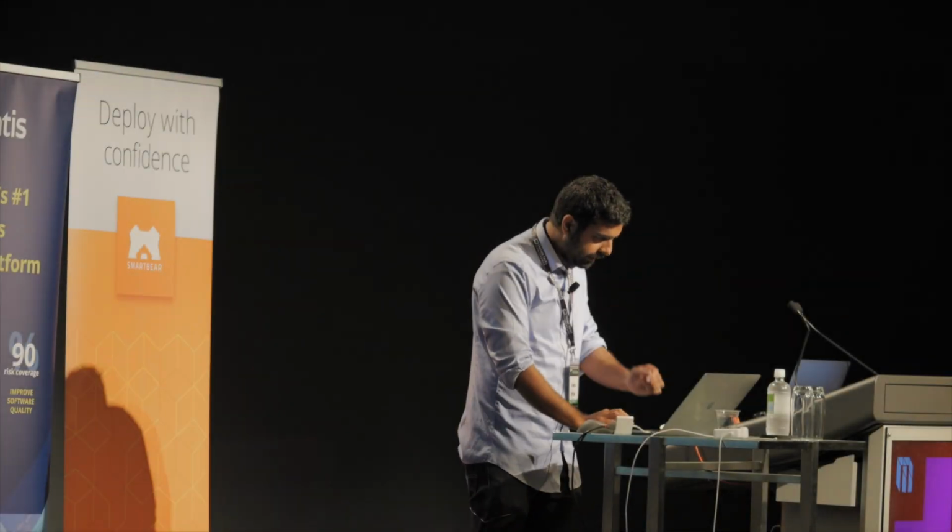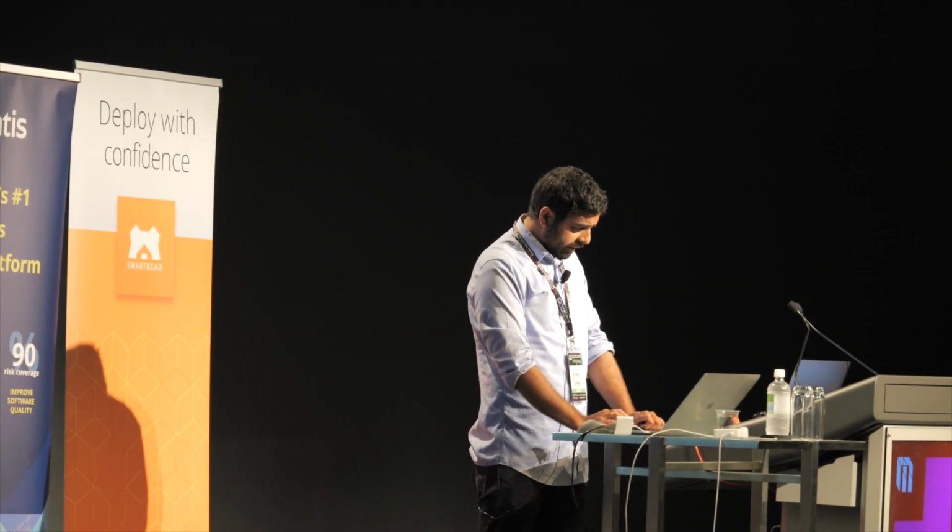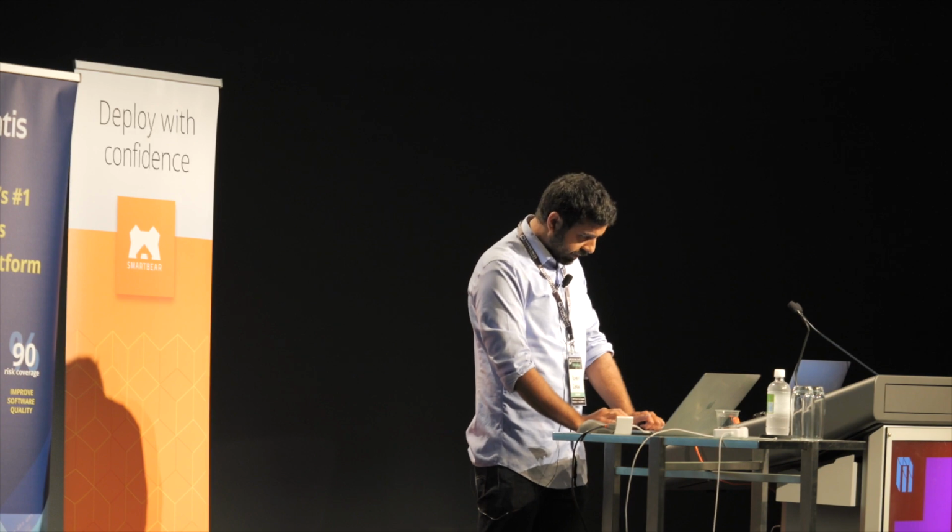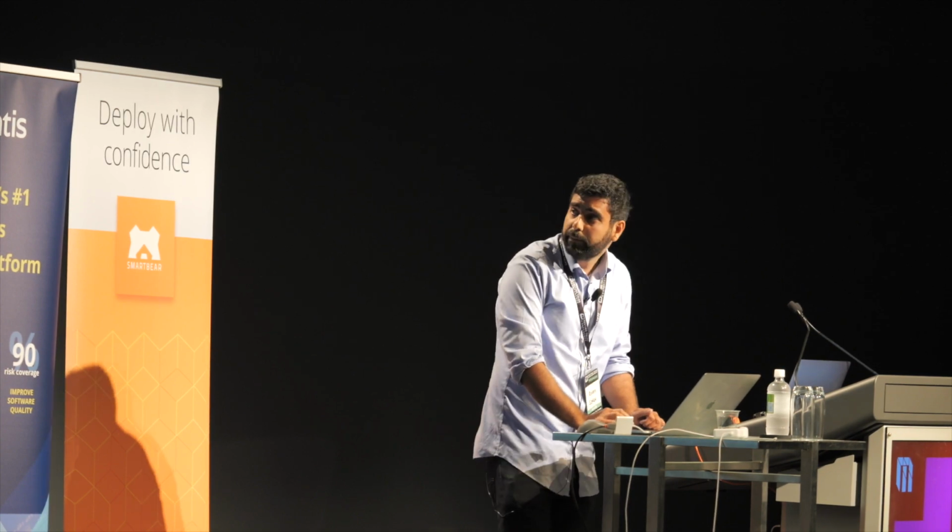So now I'm going to show you a live demo of how to get started. First step is we need to install Appium Server. Now there's two ways to do that.